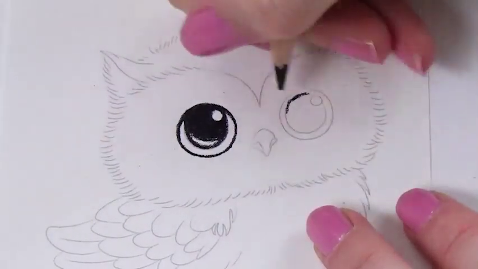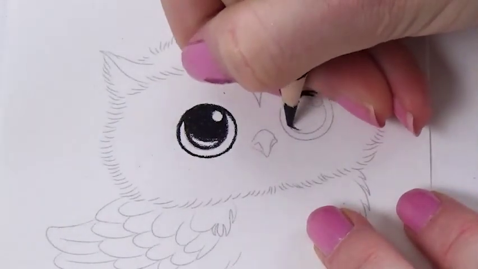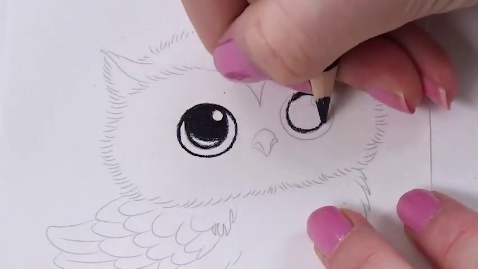I'm going to now come to the other eye that's there in our scene and do the same thing.